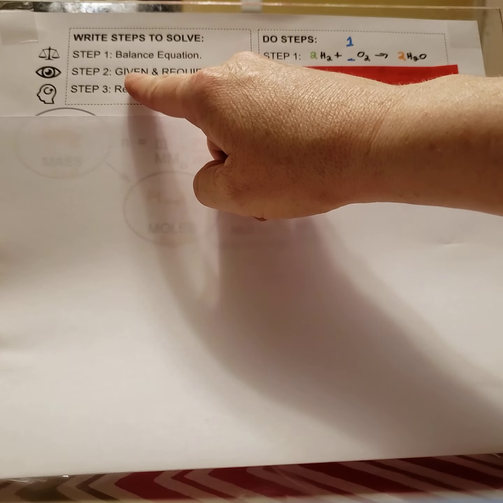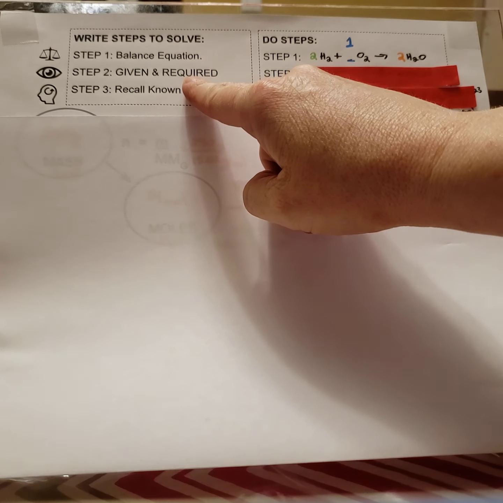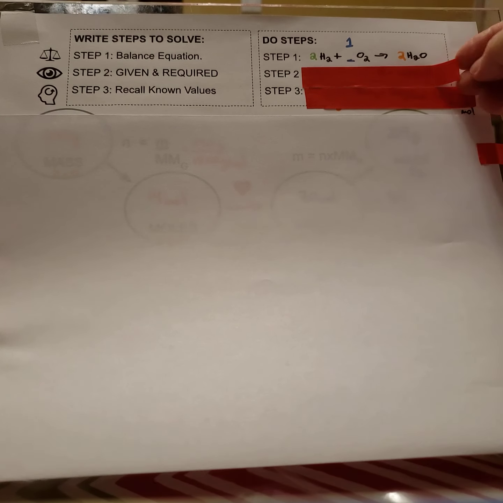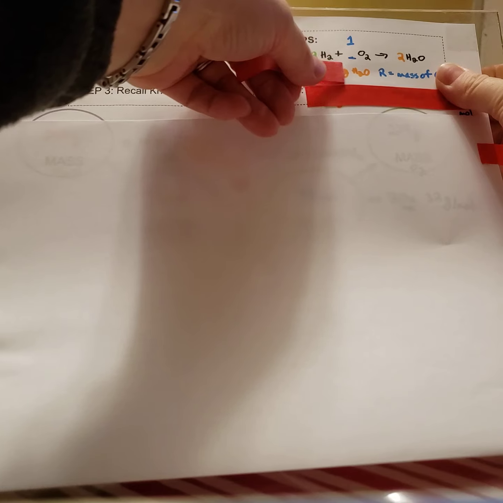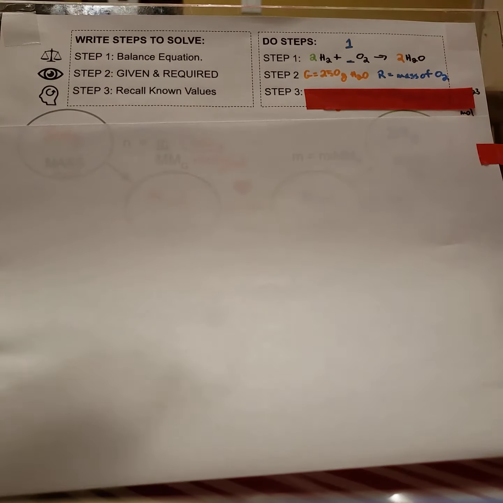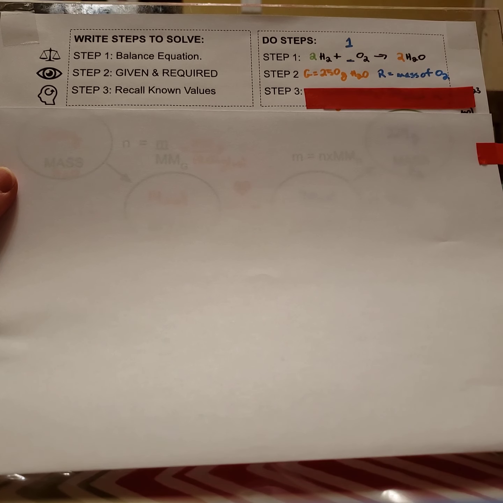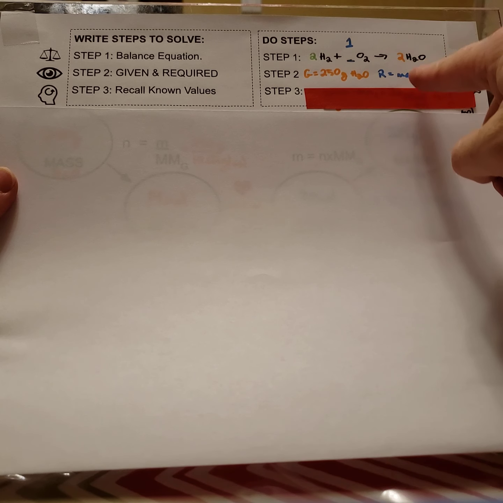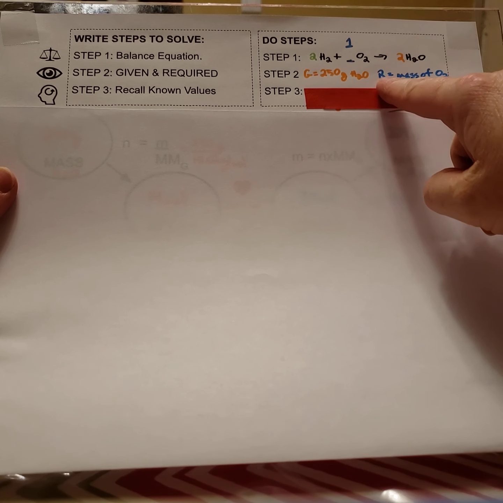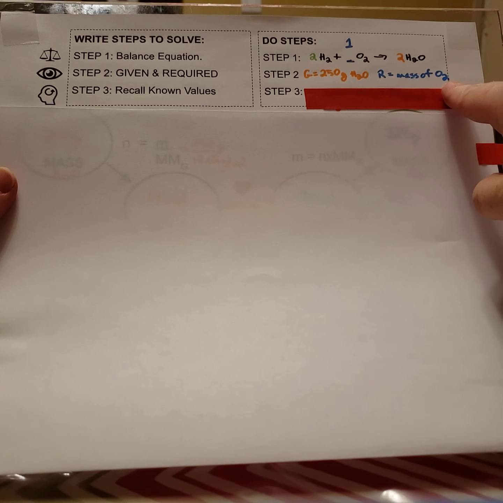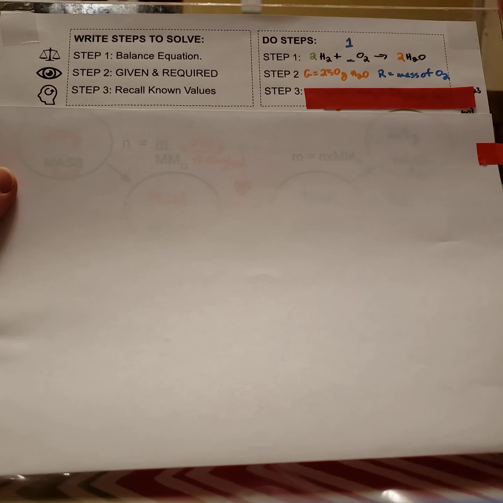Our next step is to identify our given and required. This often comes from the written problem. You'll get used to spotting what it is they've given you and what it is they are requiring. In this case, I'm going to give you a given of 250 grams of water to be produced. What is the mass of oxygen that we're going to put in? So the required, the R there, is our mass of oxygen. That's what we've got to find out. What mass produces 250 grams?